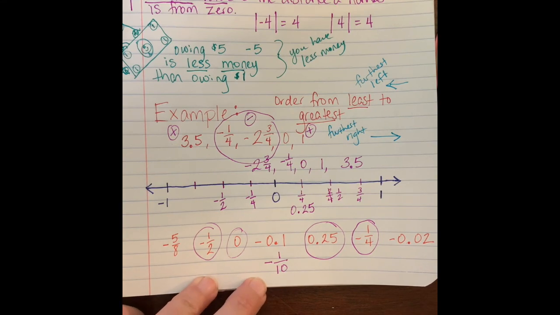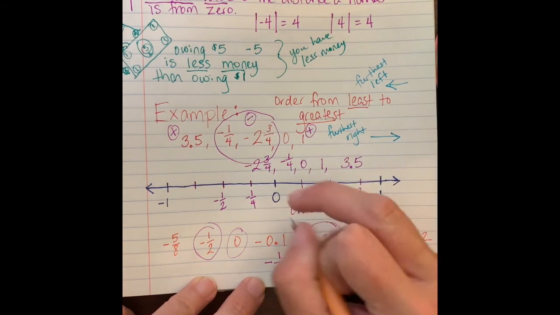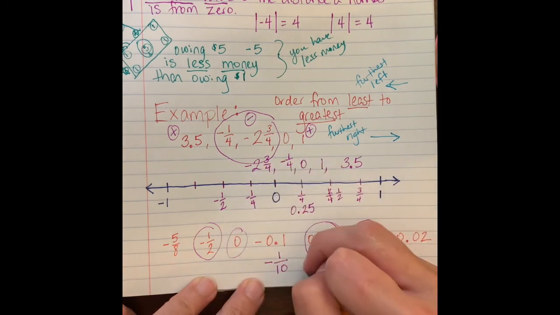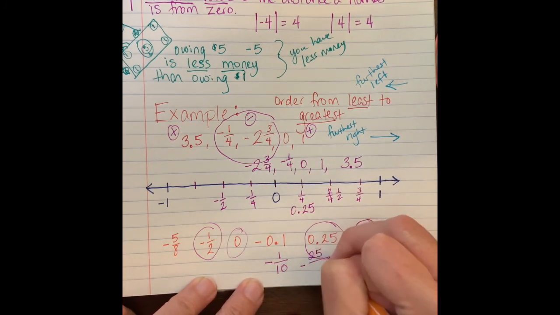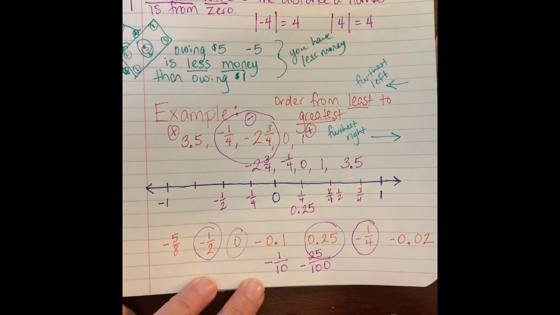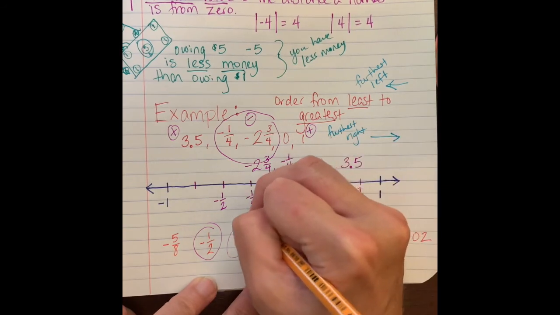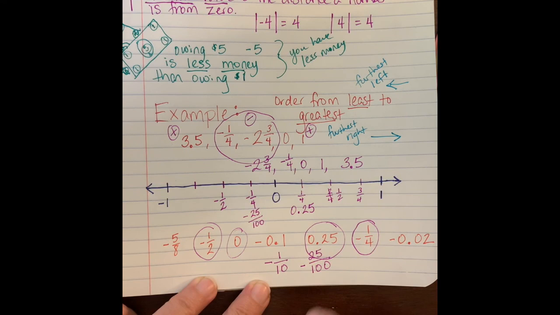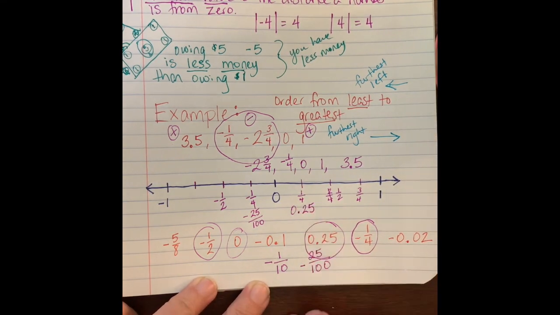I know that 1/4 is 0.25, so -1/4 would be the same as -25 hundredths. I'm going to let that soak in for a minute. -25 hundredths is the same as -1/4 because 25 hundredths is the same as 1/4.